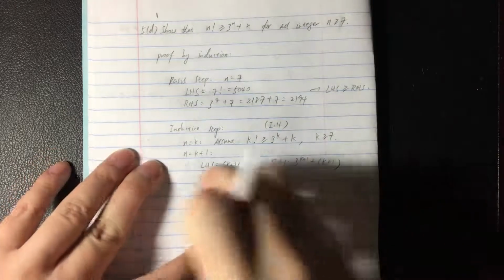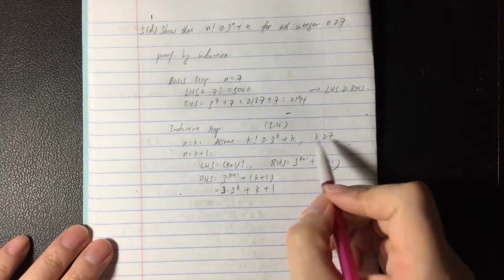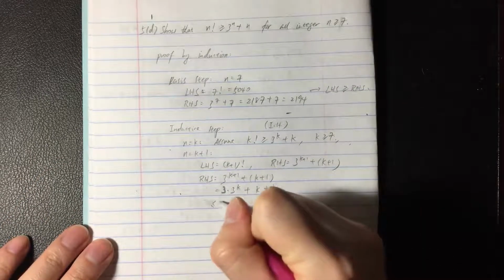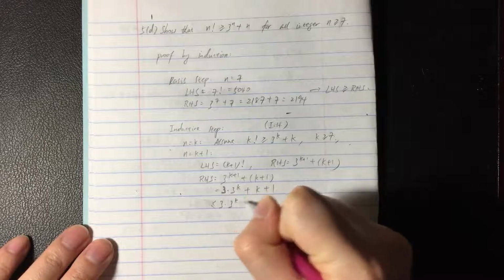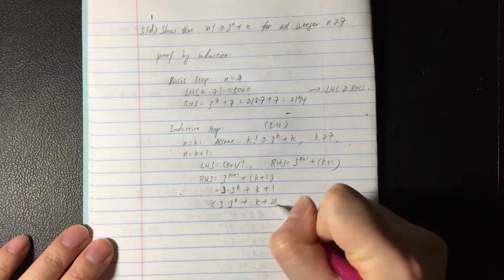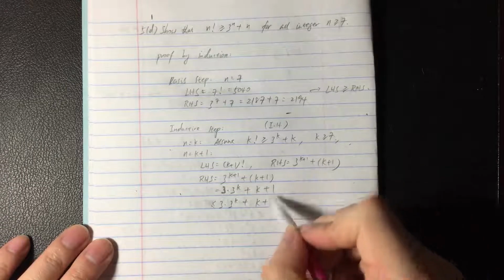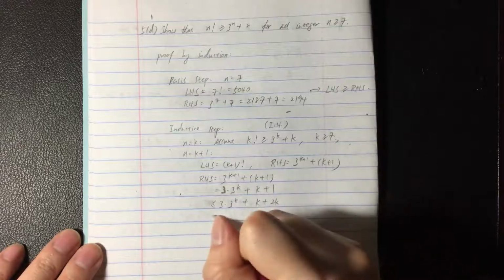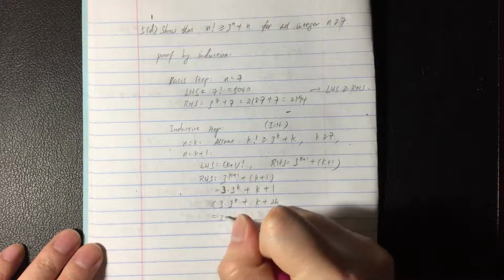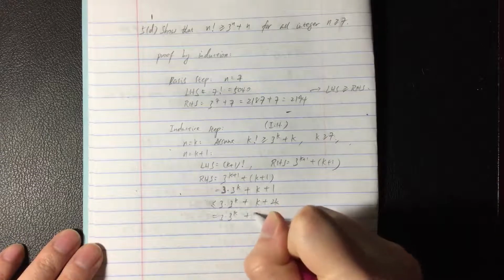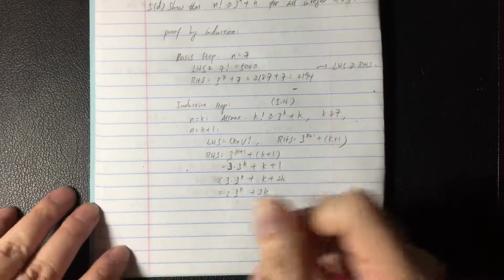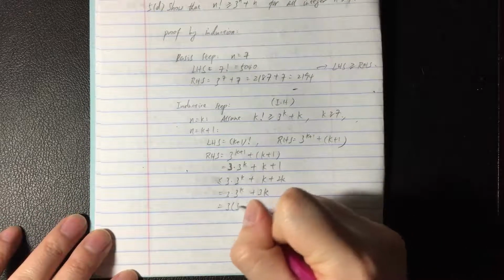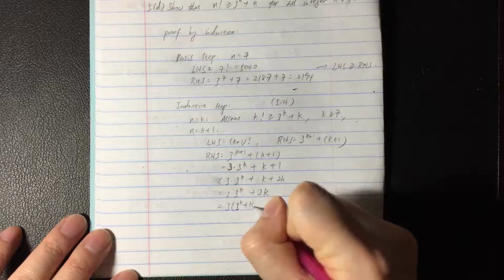We know that since 7 is greater than or equal to k, then 1 is less than or equal to 2k. Since k is greater than or equal to 7, 1 is less than or equal to 2k. So we have 3 times 3 to the power k plus 3k. Here I can factor 3 out. If I factor 3 out, I get 3 times (3 to the power k plus k).